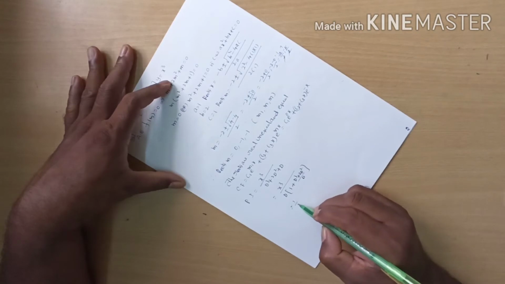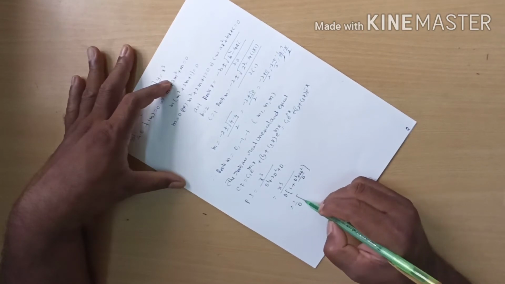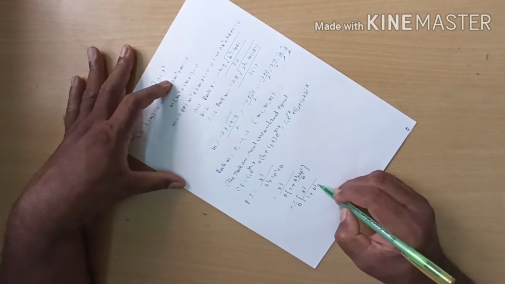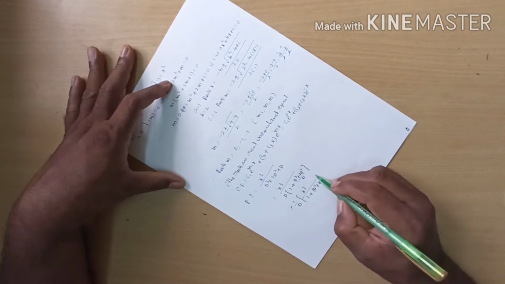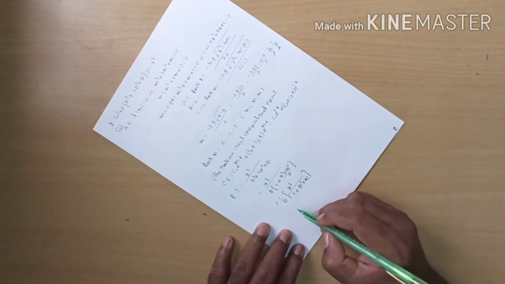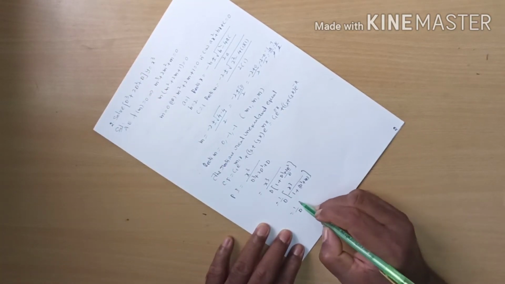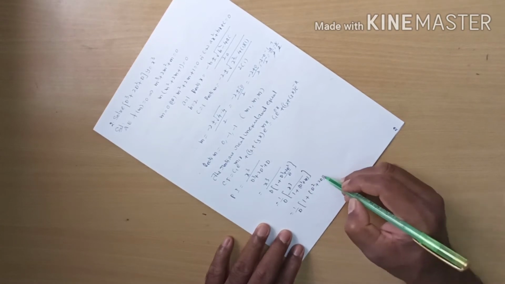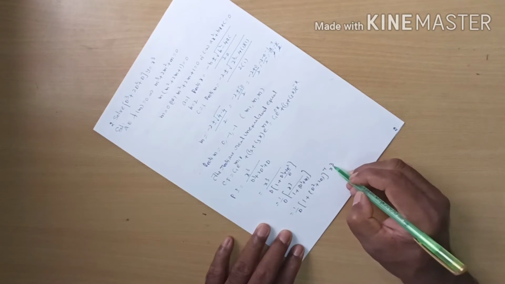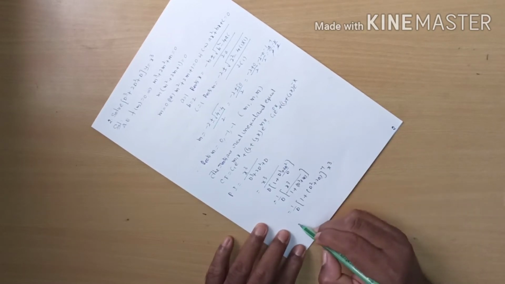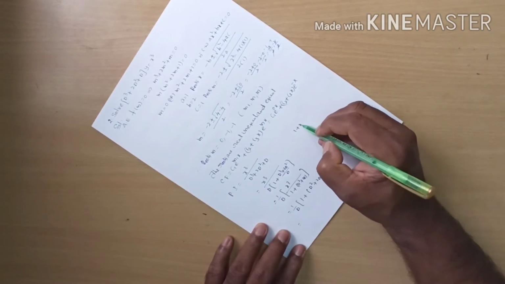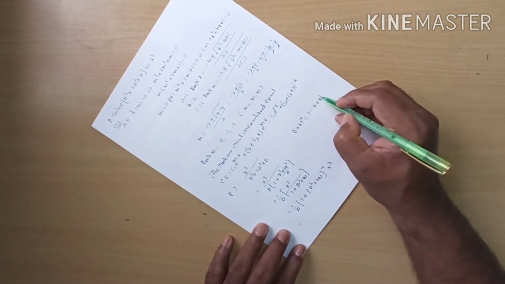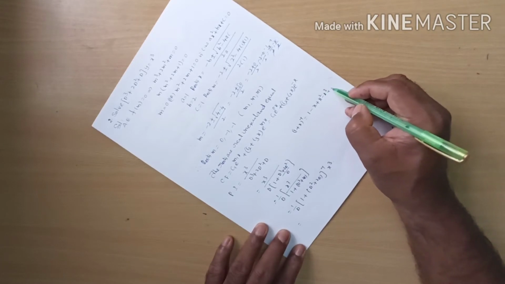Therefore 1 by d into x power 3 by 1 plus d square plus 2d. Take it into the numerator: 1 by d into 1 plus d square plus 2d whole power minus 1 into x power 3. Again it is in the form of 1 plus x whole to the power of minus 1, equal to 1 minus x plus x square minus x power 3 plus so on.